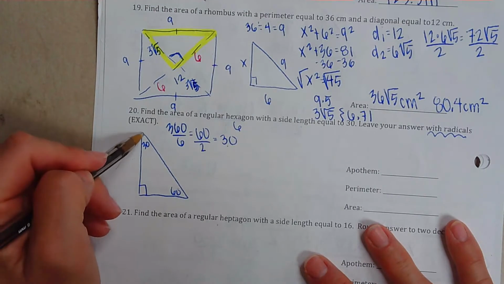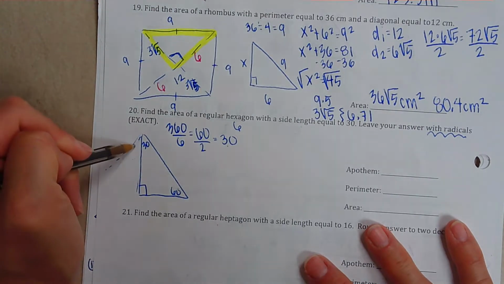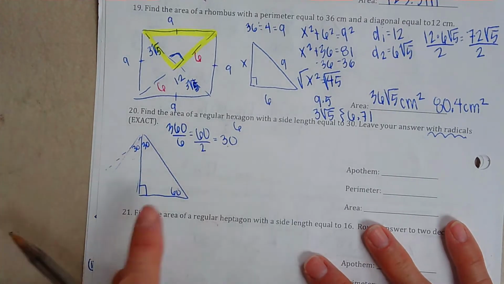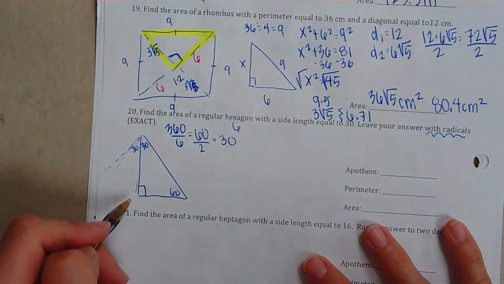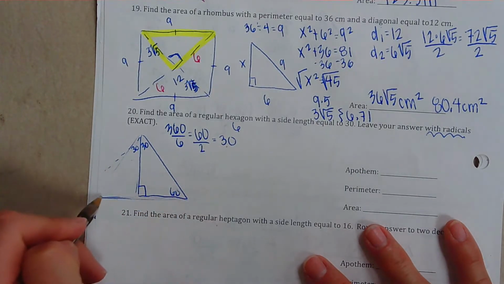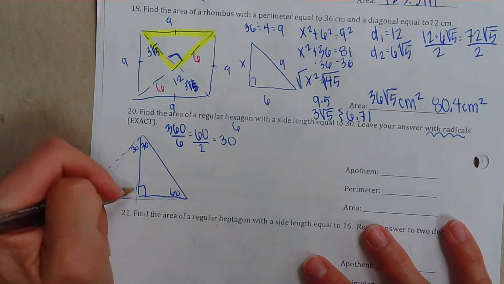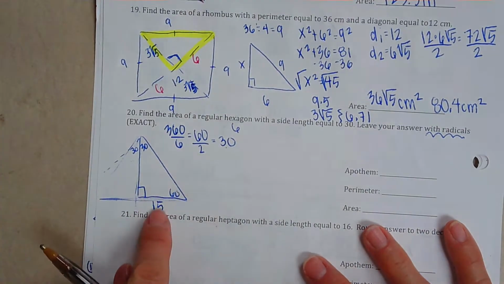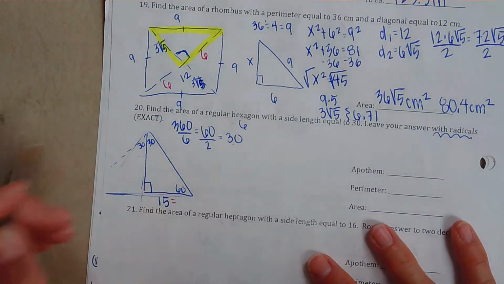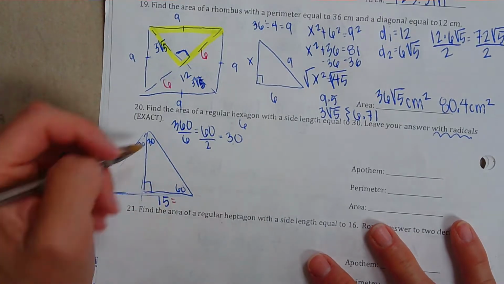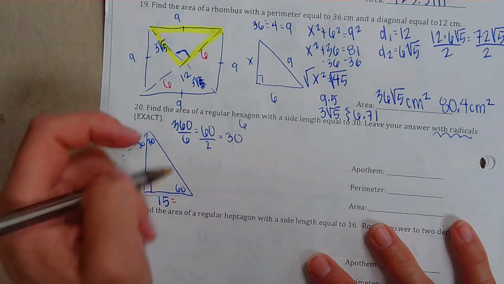This up here is my central angle, but the apothem came down, so this is technically 30. Okay, I know that the side length is equal to 30. So that means the whole side is equal to 30, but the apothem cuts it in half. So I know that this part of the triangle is 15. Now I'm going to label it because I need my apothem.